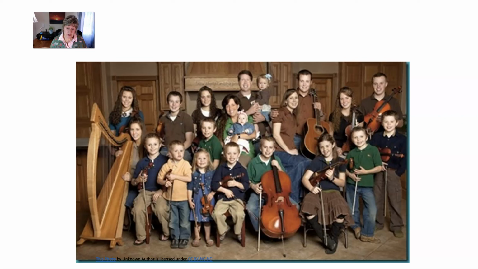The importance of sexual reproduction. I pulled this picture off of the internet of the Duggar family, and everybody knows about the Duggar family. They have lots and lots of children, 19, I think now. Anyway, here's a picture of them. So the mother and the father produced all of these children, except for the one wife in there. But anyway, they produced all of these children. And if you look at the children, they actually do look different from each other. But the same mother and father produced them.